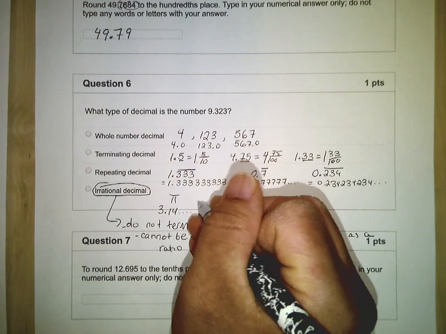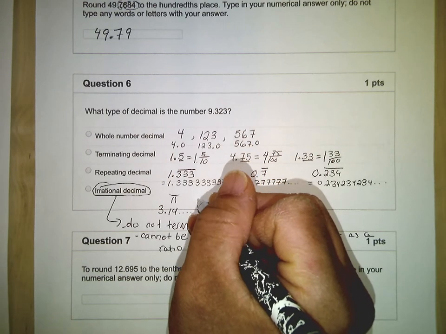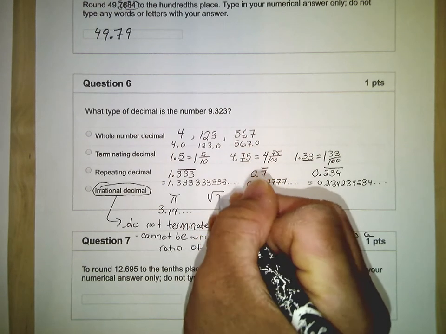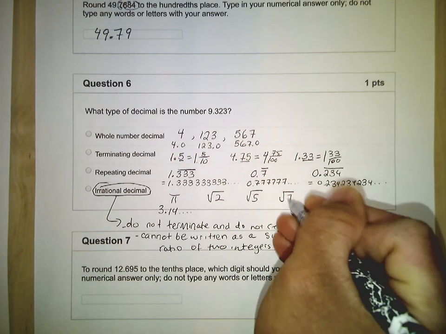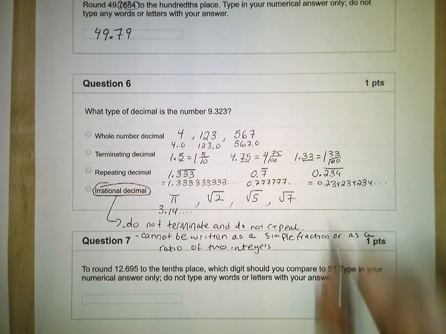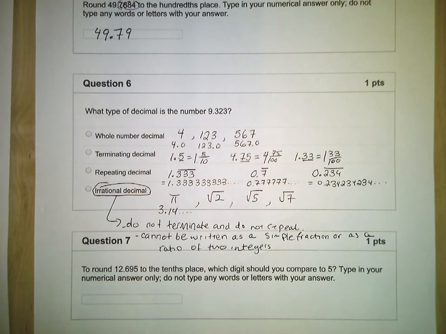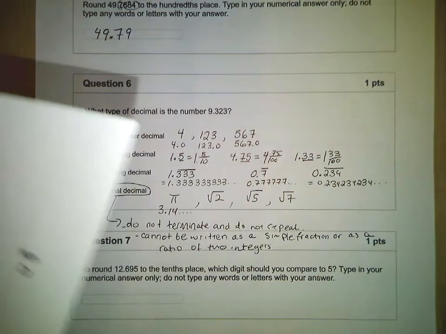And another common example of an irrational number, irrational decimal, is square root of 2, square root of 5, square root of 7, and we'll get more into square roots later on in a different lesson. But when we talk about them, just remember that I said that they were irrational numbers, or irrational decimals.